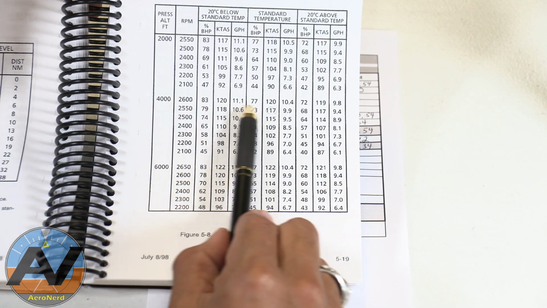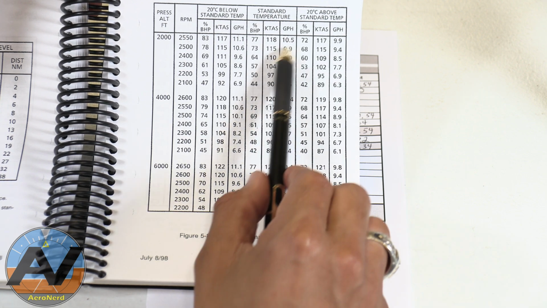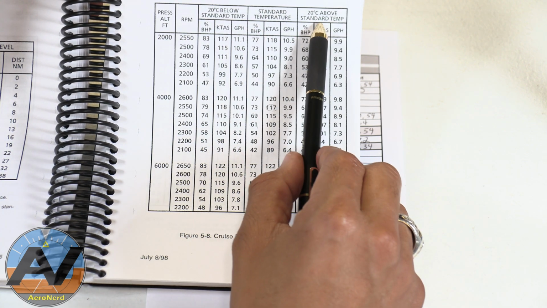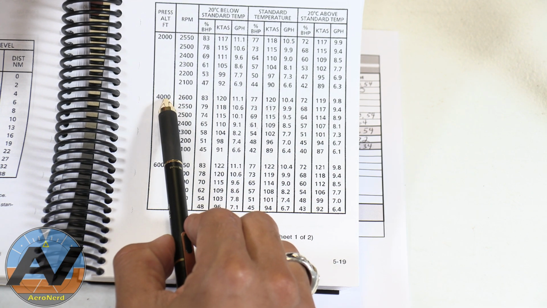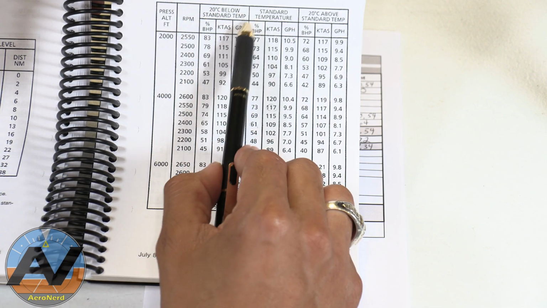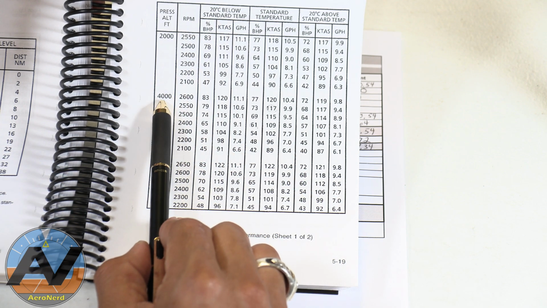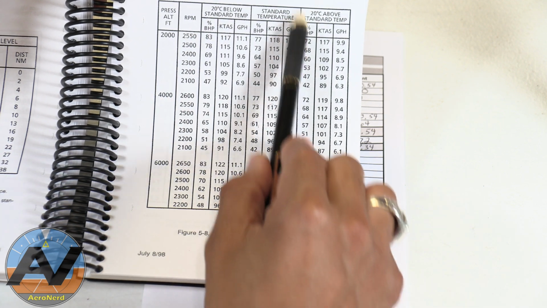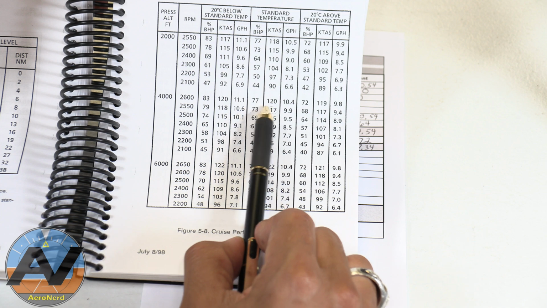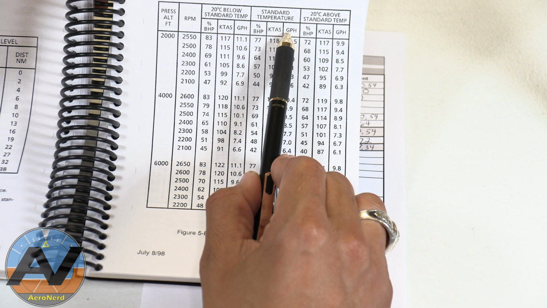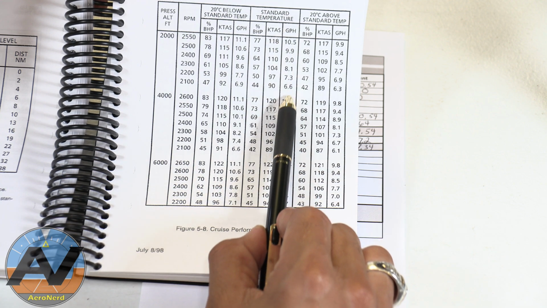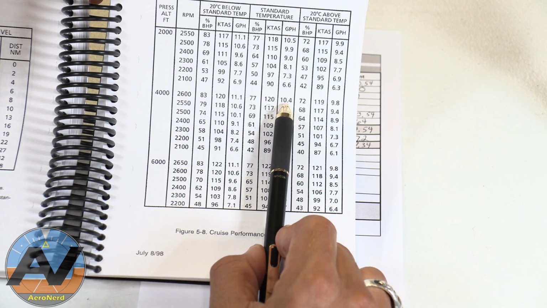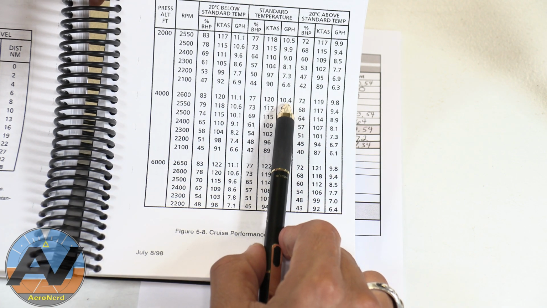We're going to go over, and we're going to assume that it is within standard temperature. It's not going to be 20 degrees above standard temperature at 4,000 feet, and it's not going to be 20 degrees below standard temperature at 4,000 feet. So let's just assume this center column right here. And then right here, the GPH is gallons per hour. So we're going to come down here, and there it is, 10.4 gallons per hour.